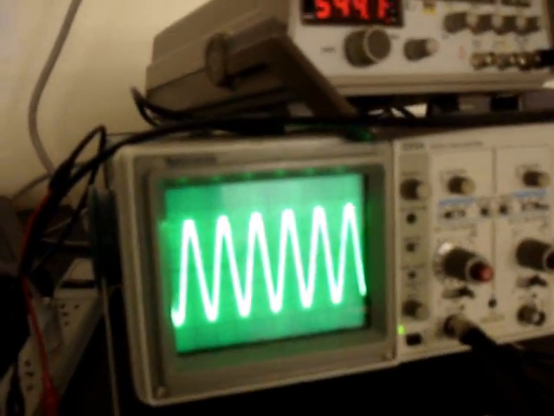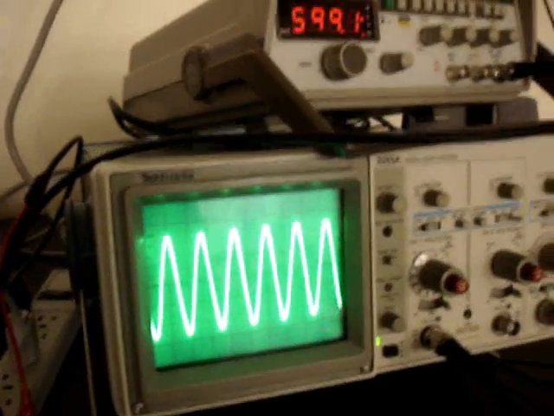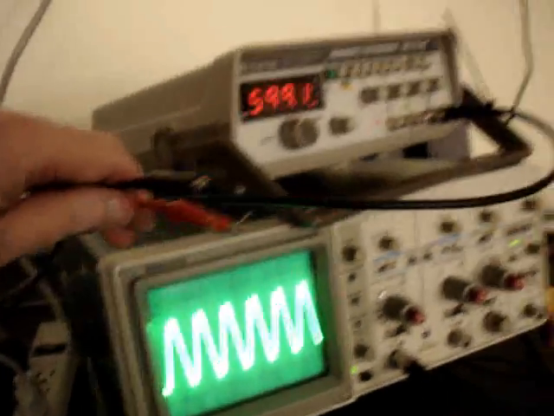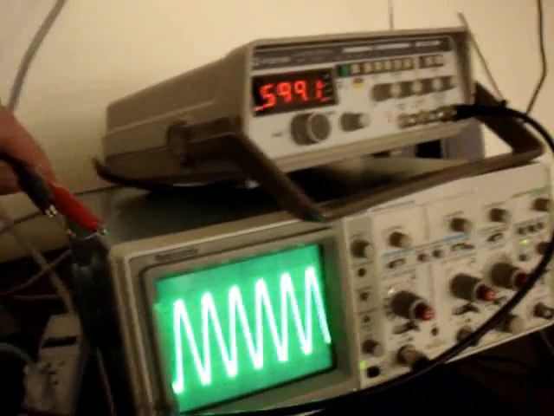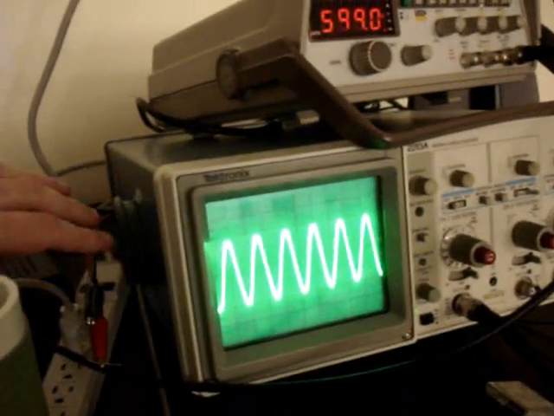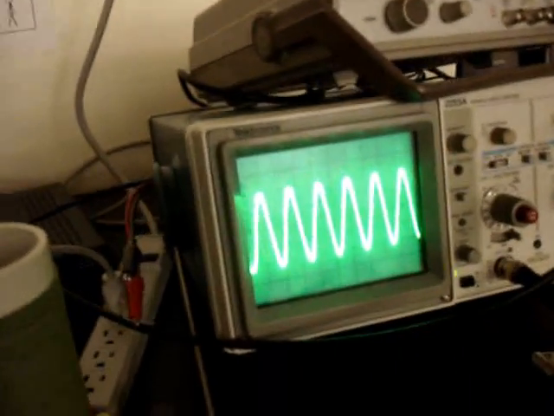Now, the reason this is bobbing up and down is because we have a signal generator hooked up. Now, the signal generator is actually just hooked up to a resistor. So the signal generator is connected to the resistor. It's not actually connected to this oscillator. It's just connected to this resistor, and yet the oscillator is bobbing up and down.